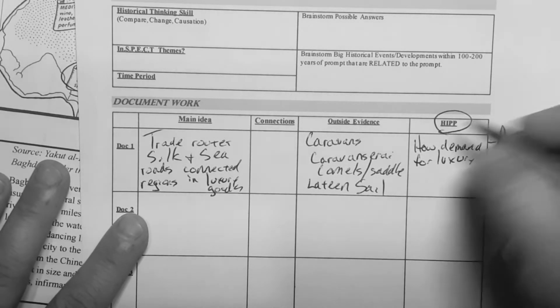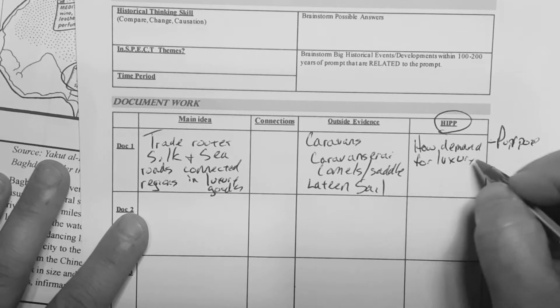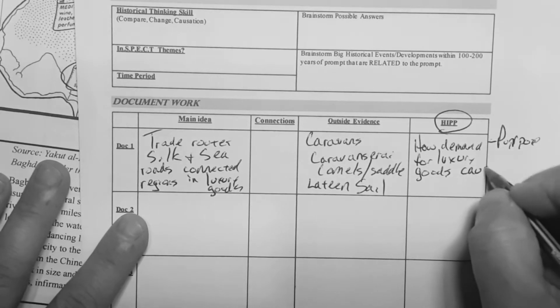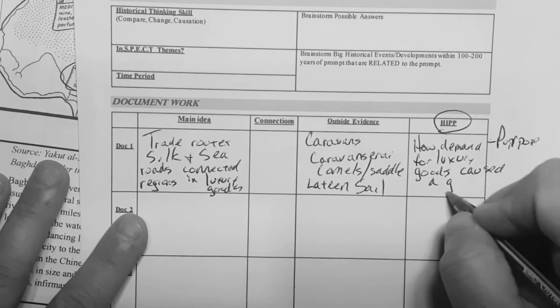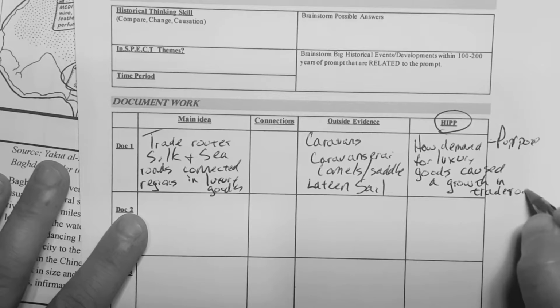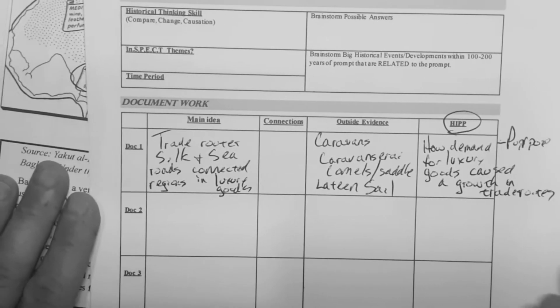So if this would be a purpose, this is what I'm doing right now. The map depicts how demand for luxury goods caused a growth in trade routes. Again, it doesn't have to be perfect, just the first thing that comes to your head. All right, so back to the documents.